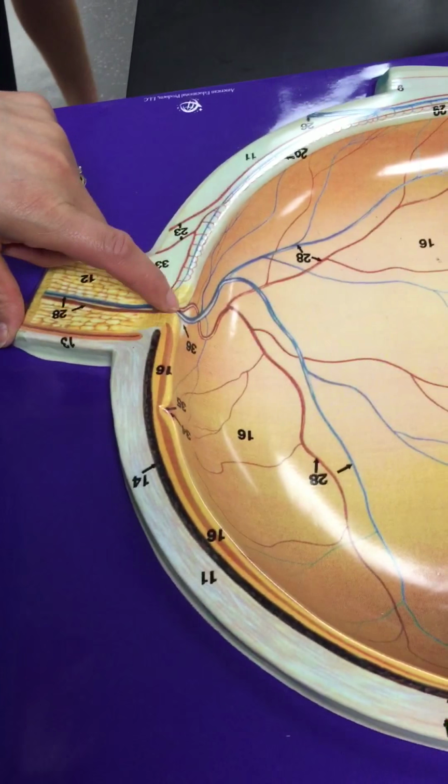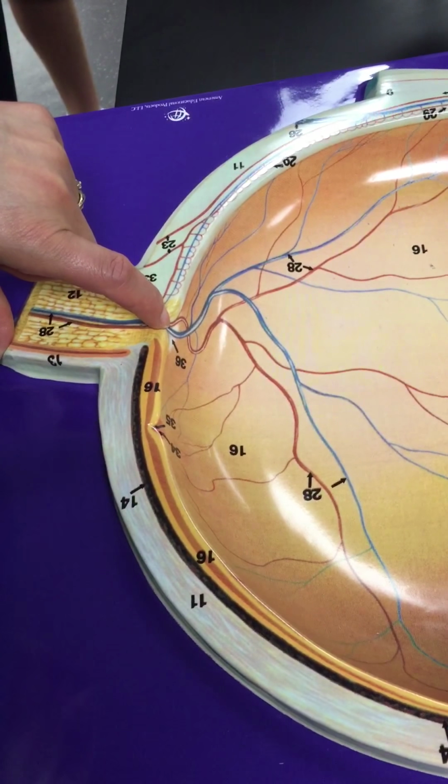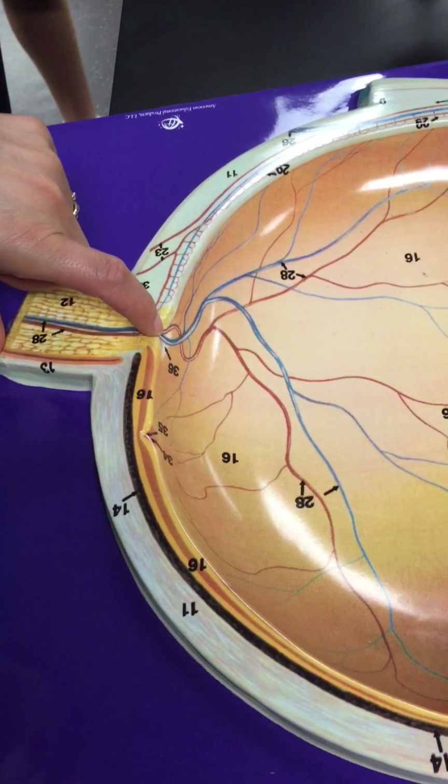What is the name of this area here? The optic disc. What is the special thing about the optic disc? The blind spot. What about this one? The fovea. What is special about the fovea? No rods, too many cones, and it has the highest visual acuity.